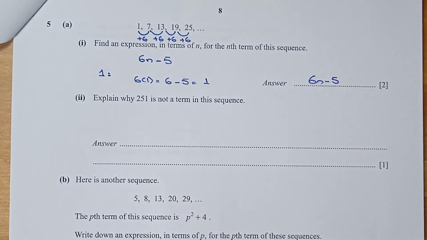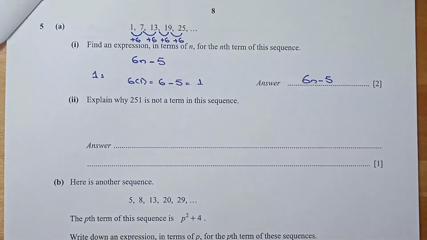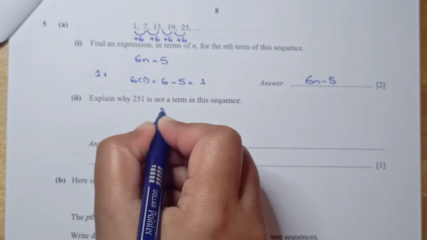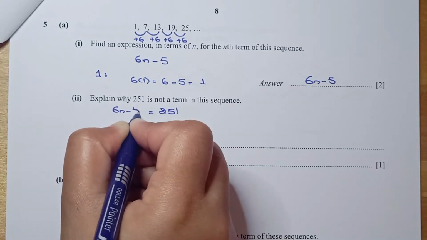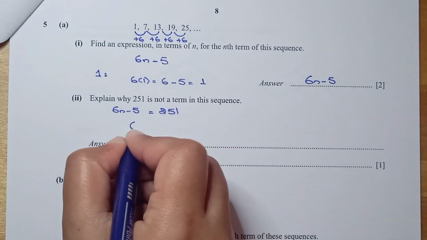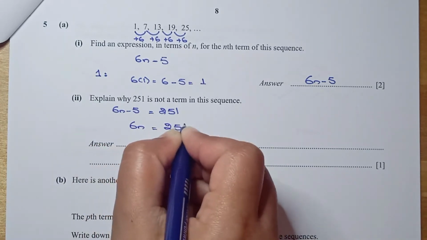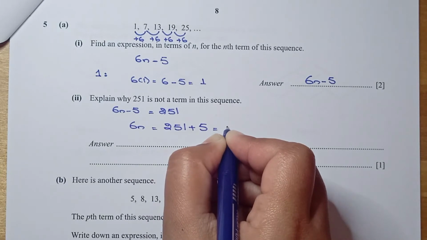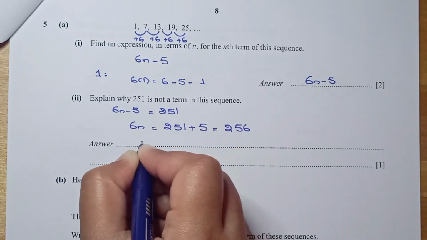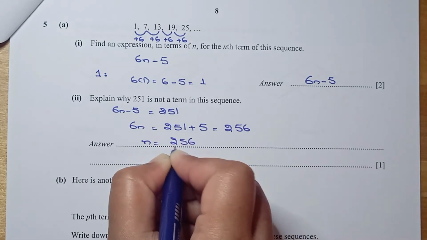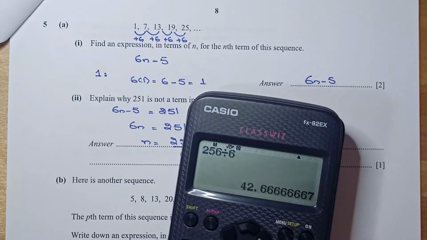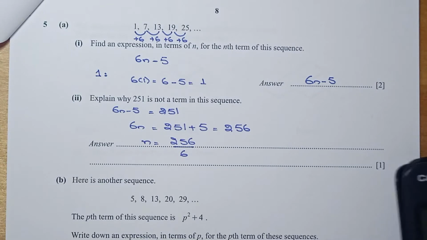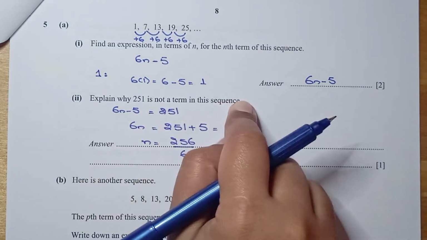Right. Now for the second part, explain why 251 is not a term in this sequence. Okay, so we can put 251 equal to that nth term, 6n minus 5. And let me solve for n. So 6n would be equal to 251 plus 5. This would be 256. And n is equal to 256 divided by 6. So let me find 256 divided by 6. This is 42.66.